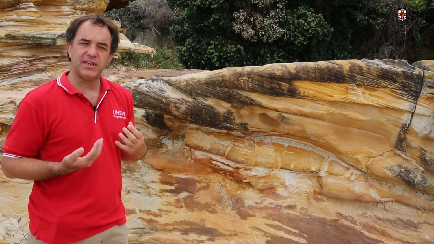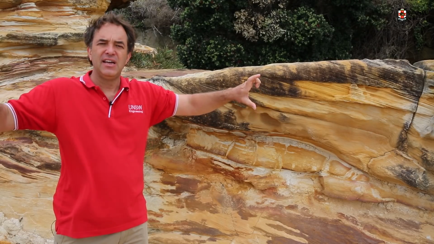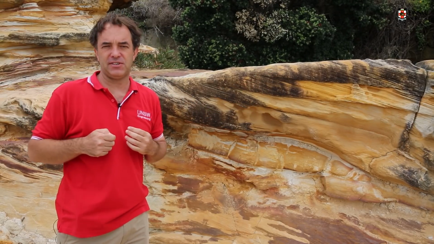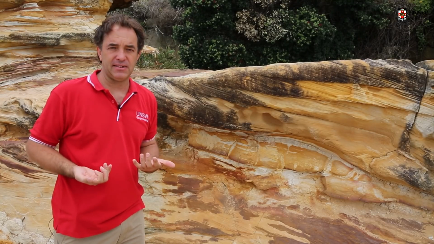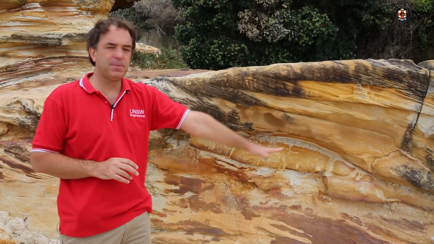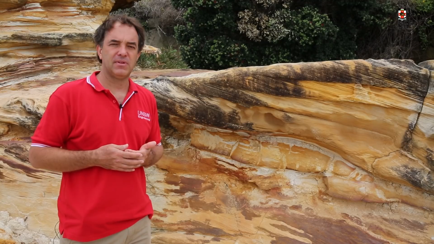If we're looking for the weaknesses, the first thing we note in Hawkesbury sandstone is the layers. Now between each layer is a time gap, a period where we don't have deposition. Those are the bedding planes. So the long continuous defects are our bedding planes, and these are a major feature of a sedimentary rock.